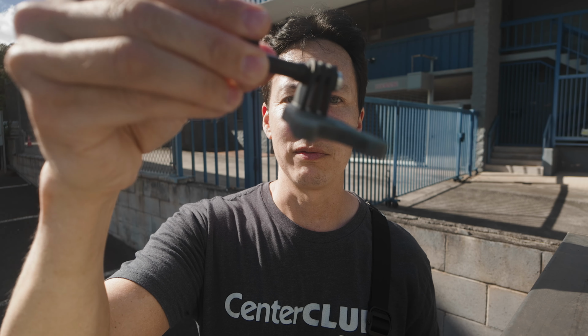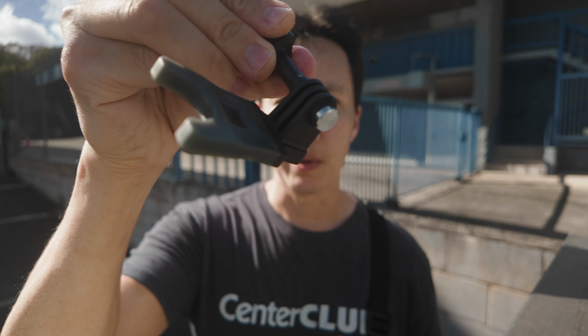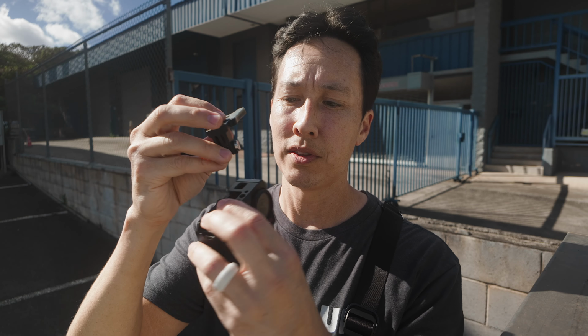When I first started doing ride POVs, I used to use a bite mount like this. Let's see if we can get that in focus. So this is a bite mount. You can attach any action camera to it. You bite down on this rubber part, put it in your mouth, and attach the camera like this. I did that a few times, and I found a couple things.